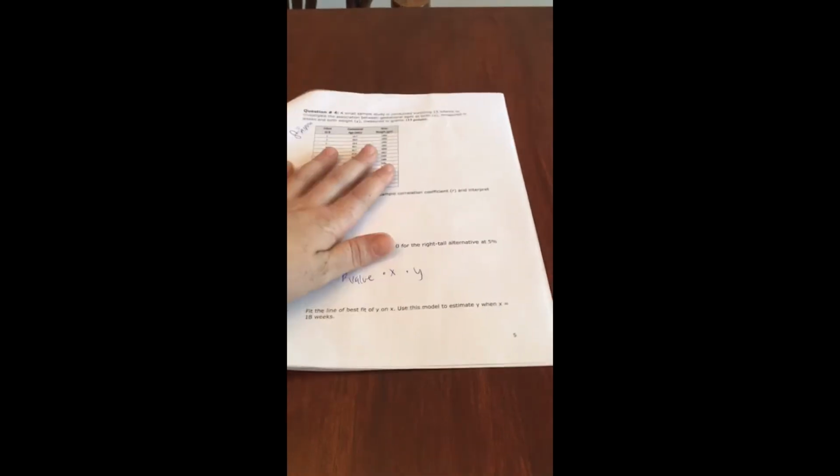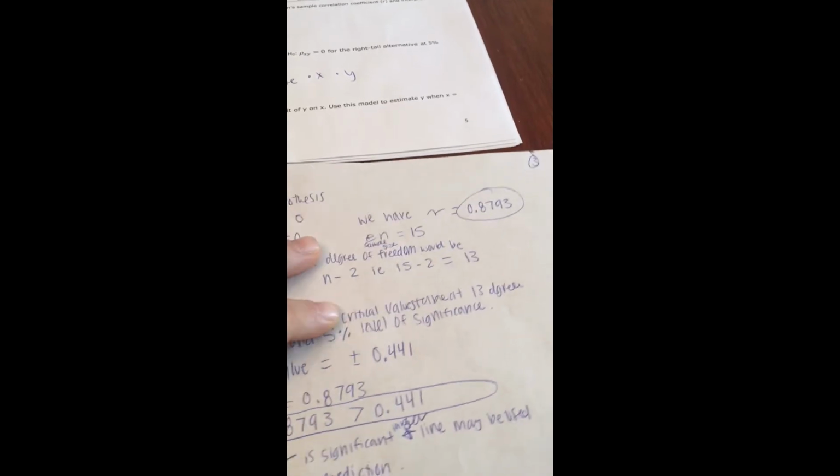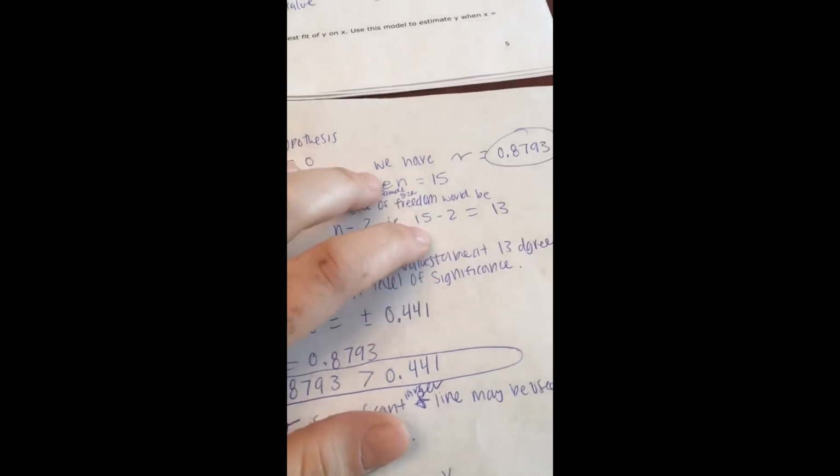Next, test the hypothesis for a right-tailed alternative at the 5% significance level. So we are going to test the null hypothesis equals 0, and the alternative is greater than 0. We know that our R equals 0.8793 from the previous page, and our sample size is 15, so our degrees of freedom would be 13, because n minus 2 is 15 minus 2, which equals 13.